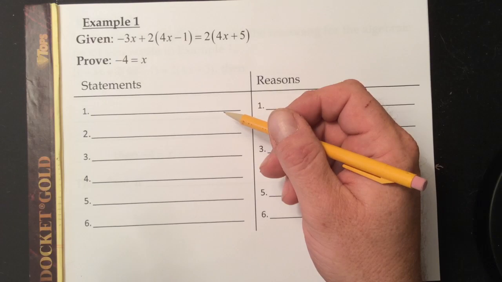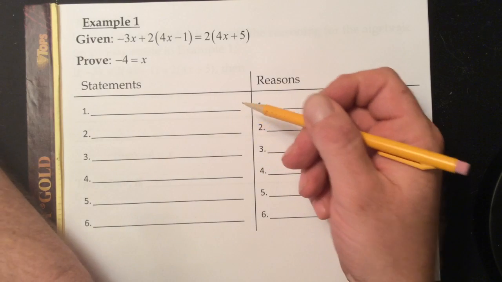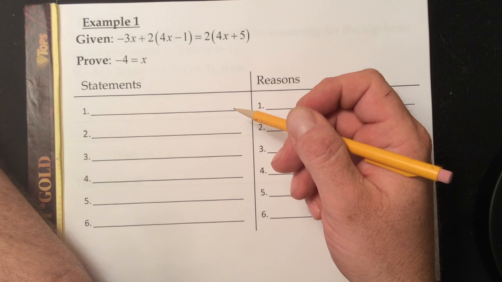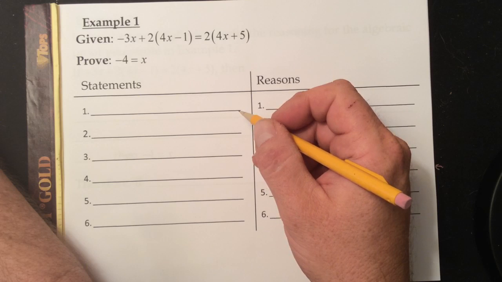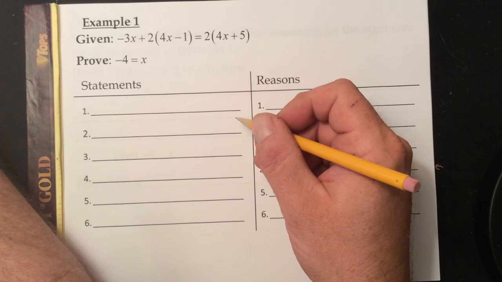Now, when we write proofs for algebra, one of the main goals is to help us write proofs in geometry. When you first start learning to write proofs in geometry, it can be pretty challenging at first because it's totally different from anything you've probably experienced before. Algebraic proofs tend to be a little bit simpler or easier, so we start with these.